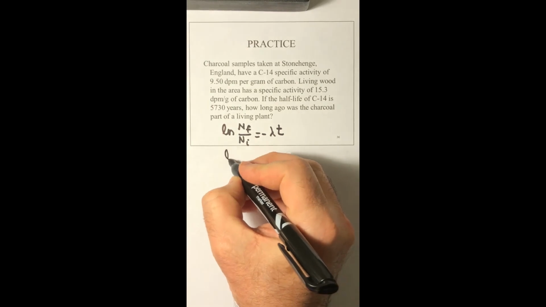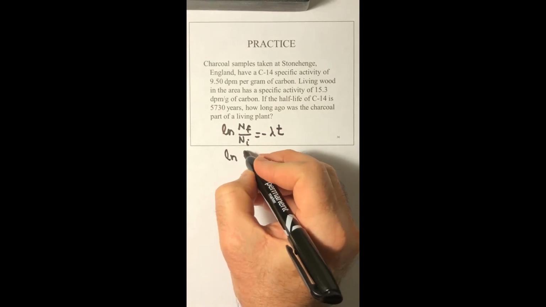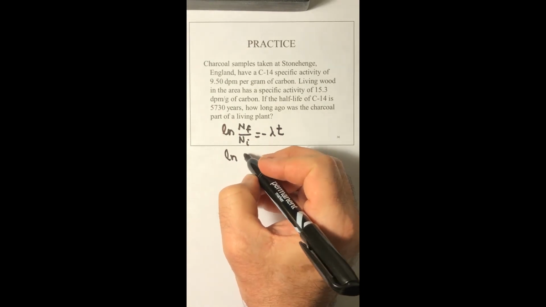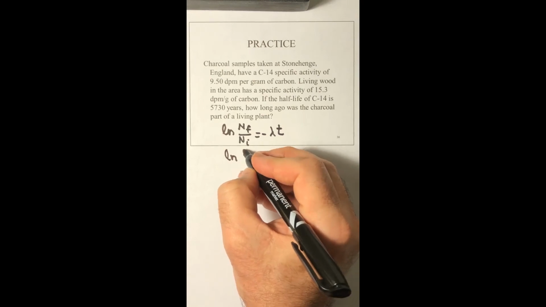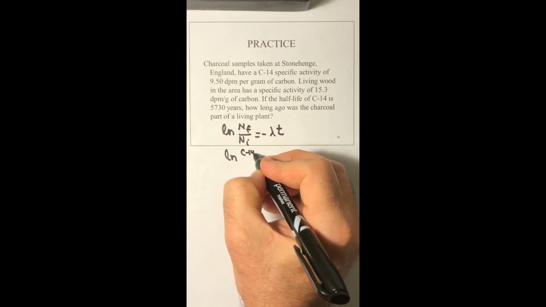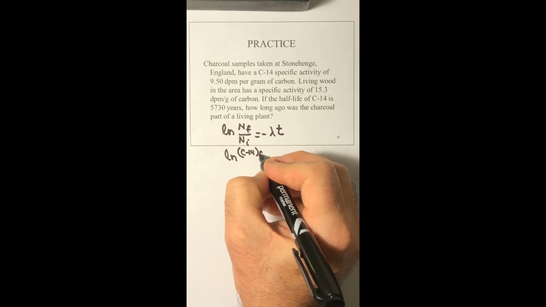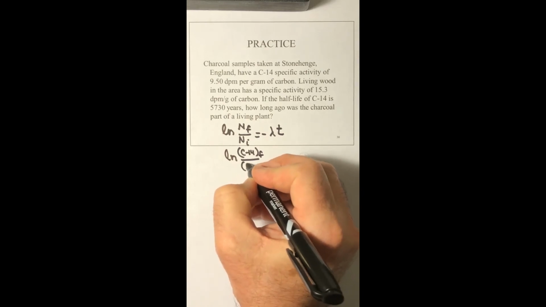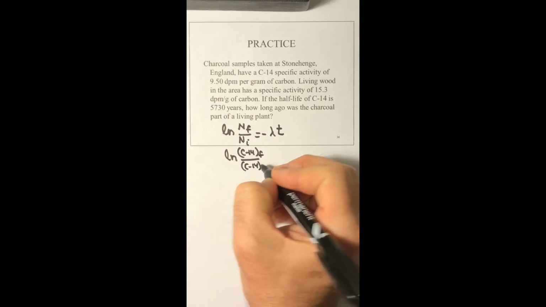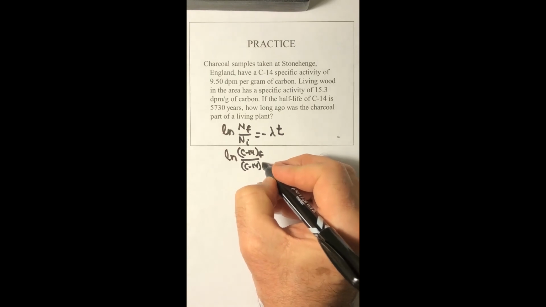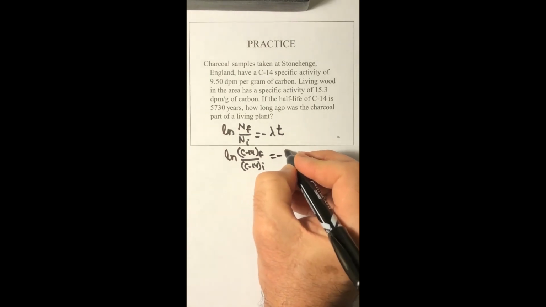So essentially what we're saying is that we could write this as the activity. Let's call this the C14 activity that we have at this point, and the C14 activity that we had in the beginning. And this is again minus lambda t, where lambda is the decay constant.